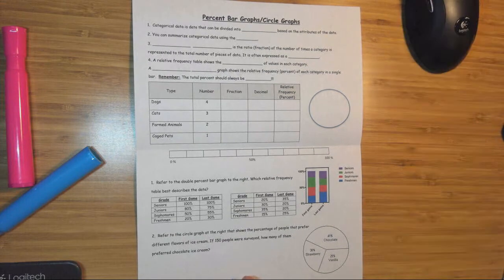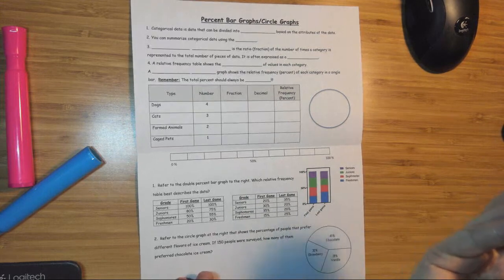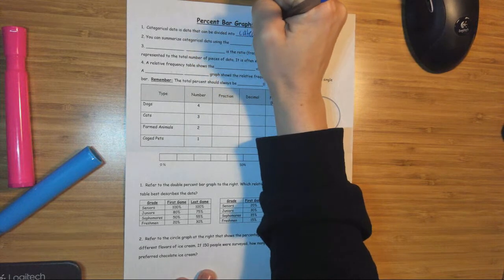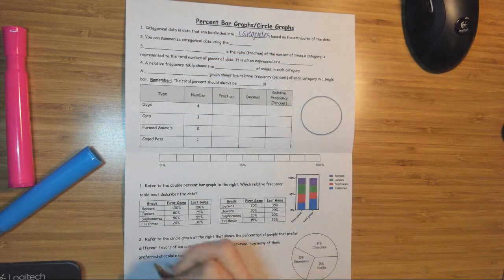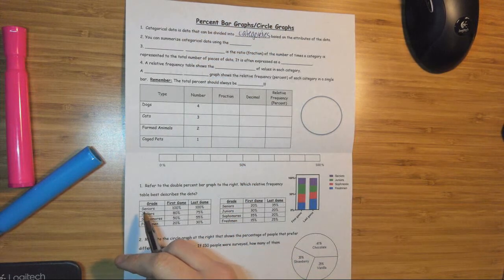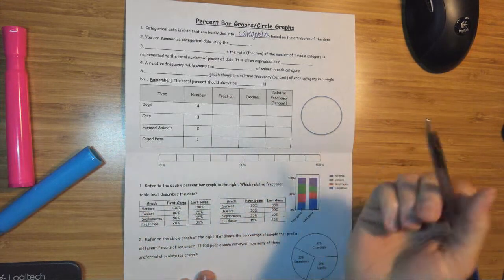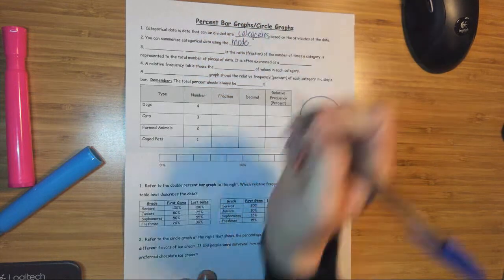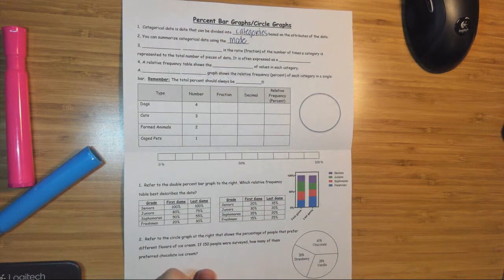All right, these are your notes for percent bar graphs and circle graphs. Categorical data is data that can be divided into categories based on the attributes of the data. You can summarize categorical data by using the mode. Remember, mode is the one that occurs the most.